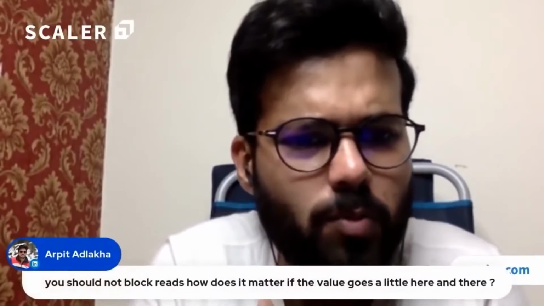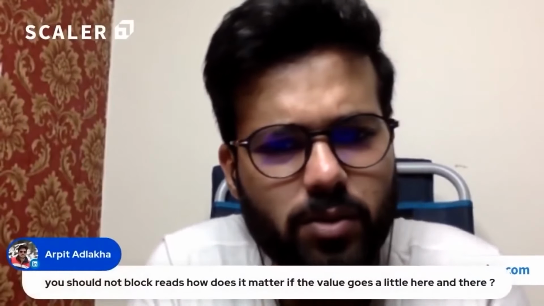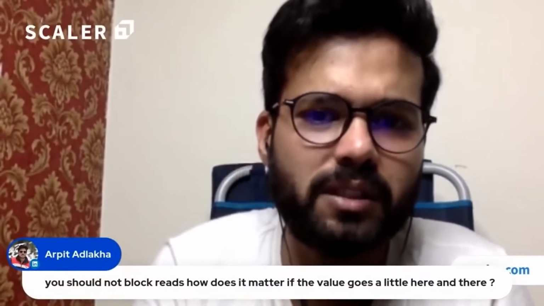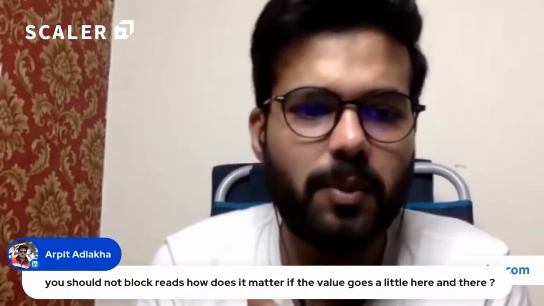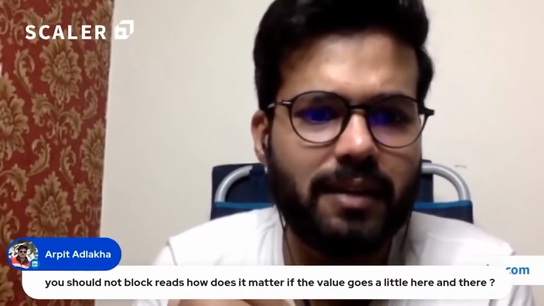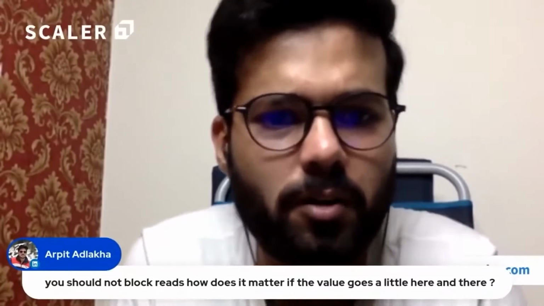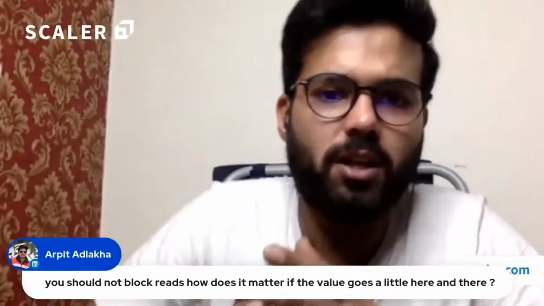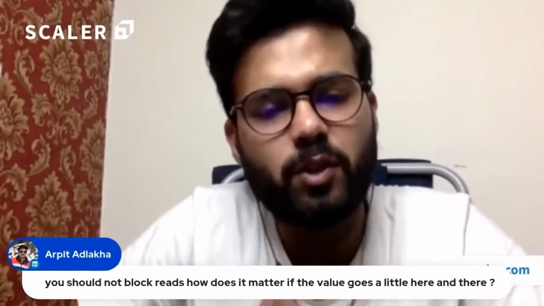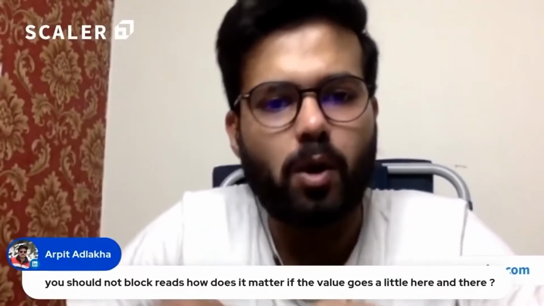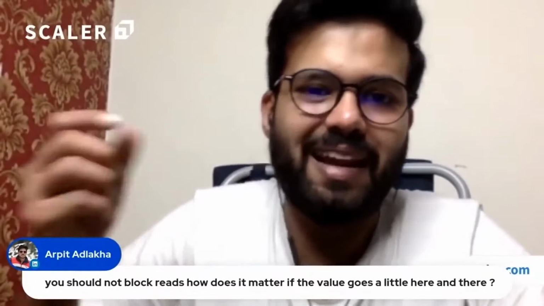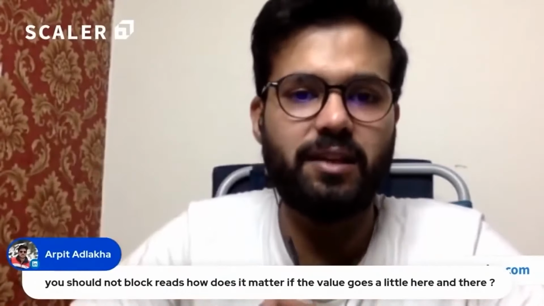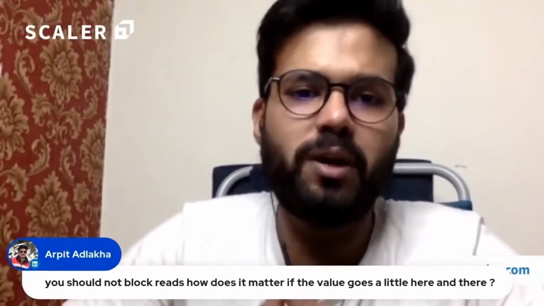The prefix approach that we discussed at the end is basically the correct approach. Arpit says you should not block reads. How does it matter if the value goes a little here and there? Exactly. I think what he's referring to is that whenever we update the frequency of a particular record, the write will take a lock on that record, and hence reads will not happen. So we should avoid it at all cost.